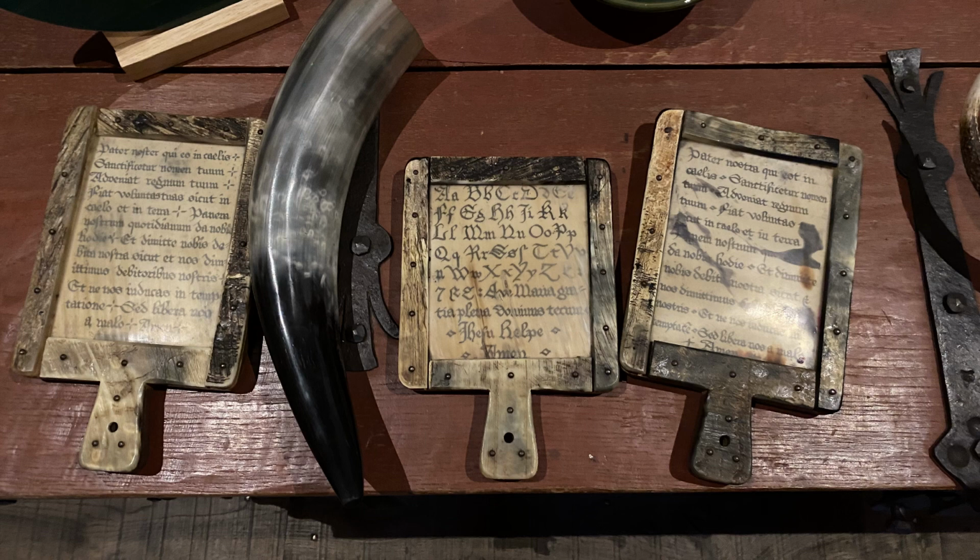Tudor boys would have special tablets called hornbooks. They would be boards with the alphabet or sheets of important writing attached. They'd then be covered with a thin sheet of cow's horn to protect it.